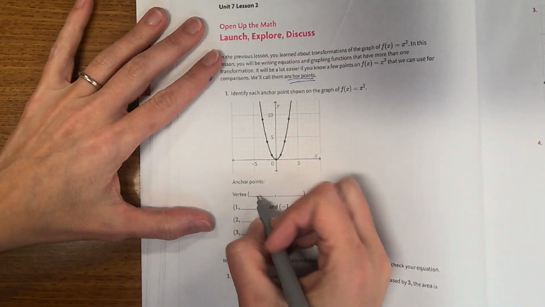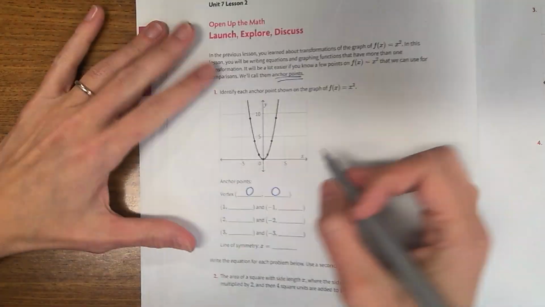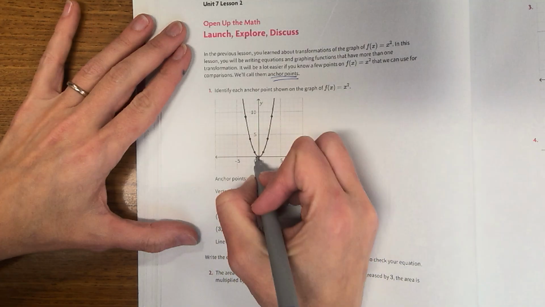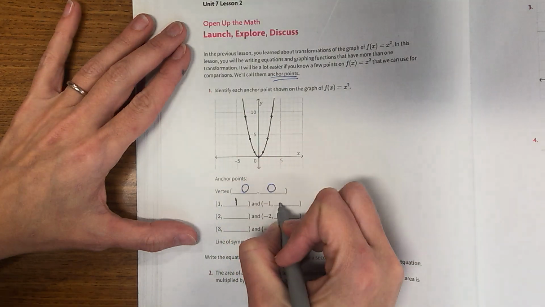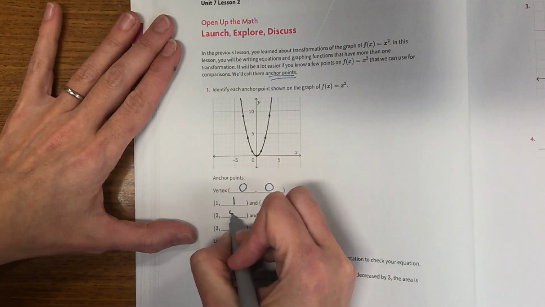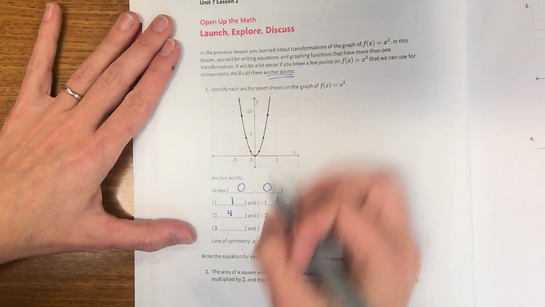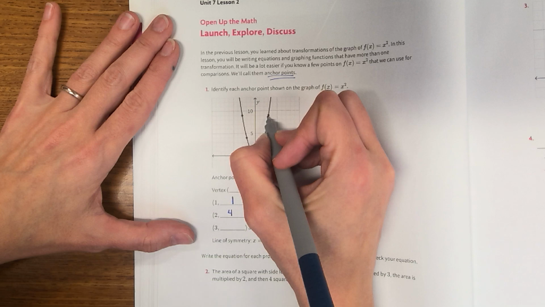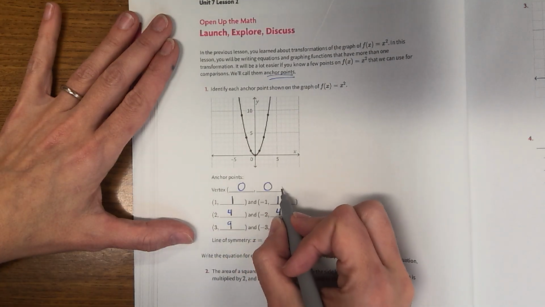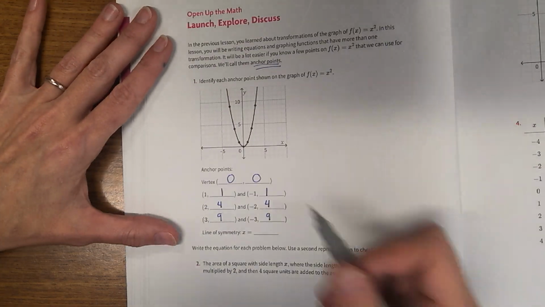So anchor points. The vertex for this is at (0, 0). So that symmetry happens at (0, 0). To get to the first point, (1, 1), we go over 1, up 1. And the same way the other direction, over 1, up 1 into the negative. And then positive over here, (2, 4), and negative 2, 4, right? We get that nice symmetry as we're looking side to side. (3, 9) and (negative 3, 9). And we see that linear difference, right? First it goes up by 1, then by 3, then by 5, 7, 9, that we saw in the previous unit.